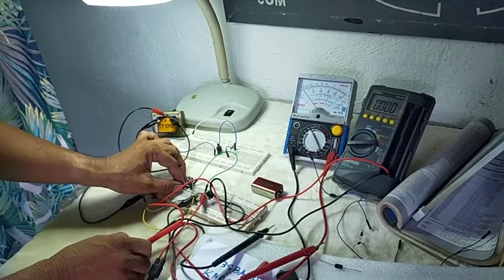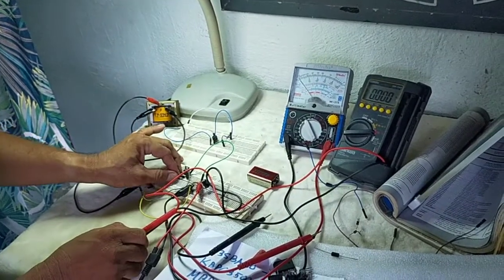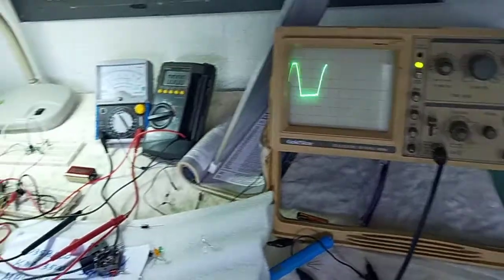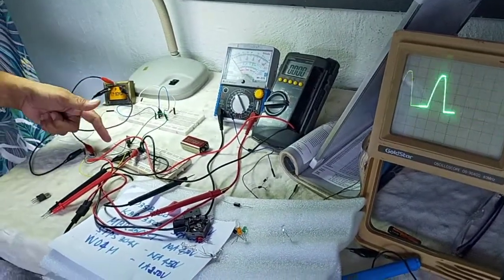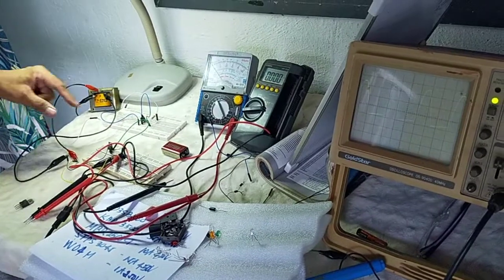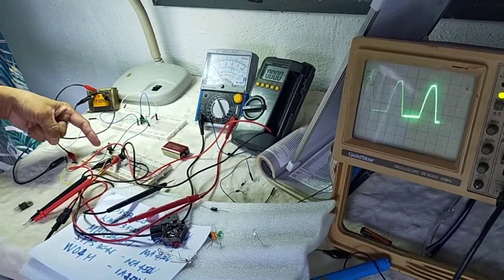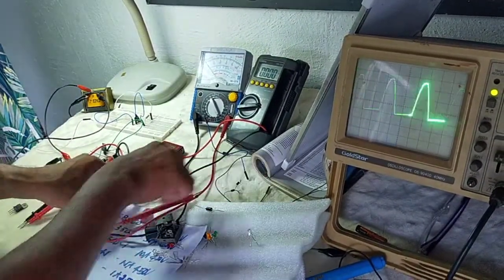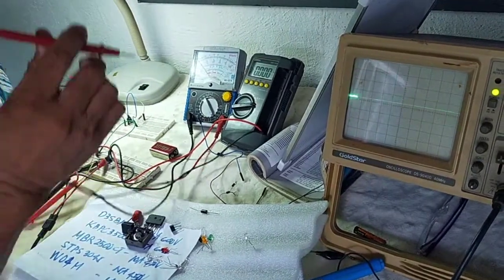If it is half wave, it goes like this. Let us remove one of the terminals here. It is half wave, meaning to say, although this is a dual rectifier, we are disconnecting one terminal. It is operating half wave. Then we can measure the frequency at the output.